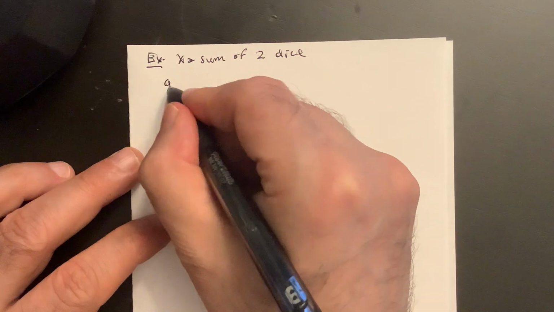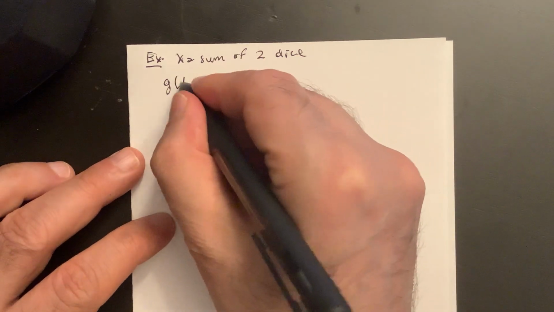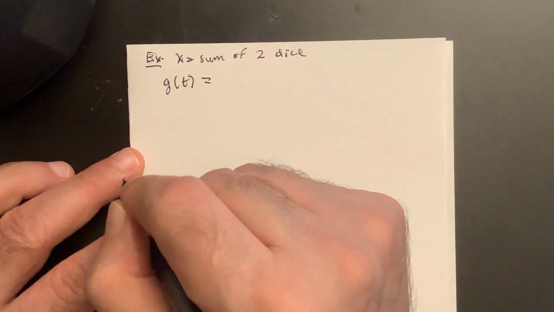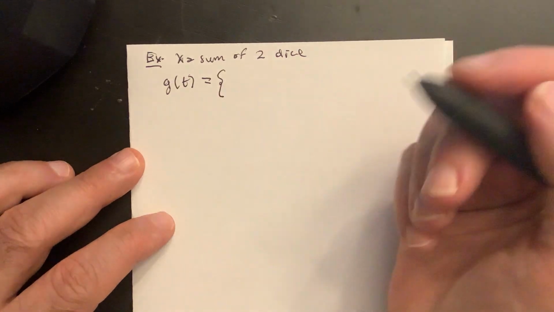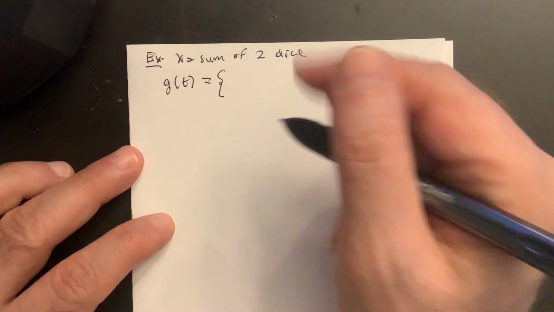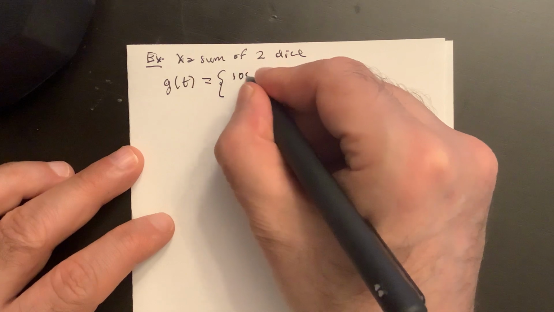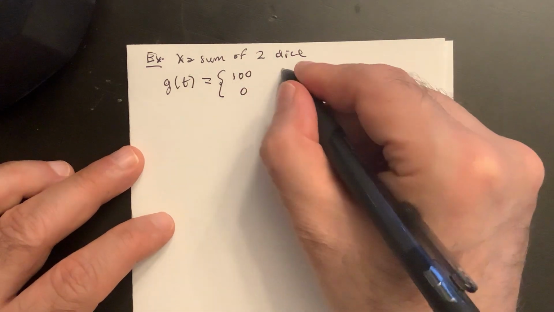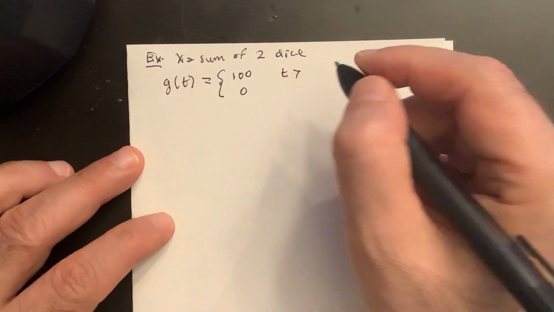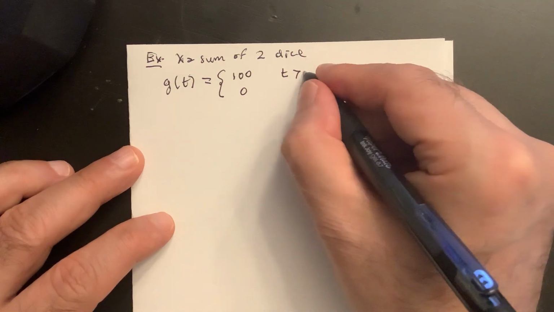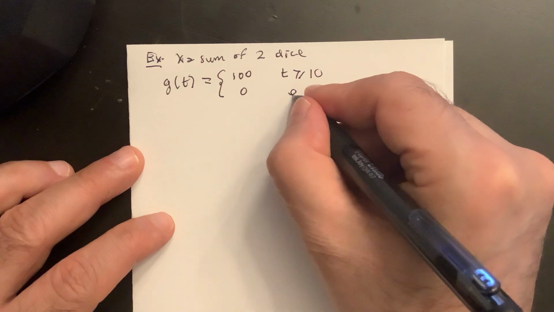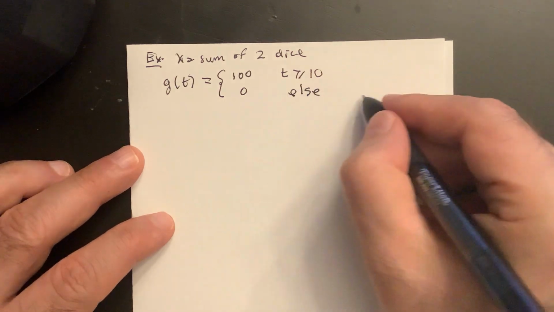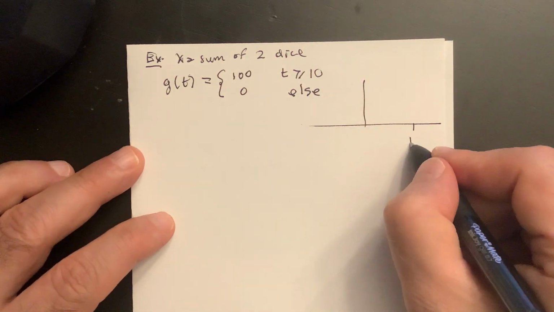And let g be a function, say g of t is equal to, let's just pick some easy thing, say 100, or else it's 0. This is 100 if t is greater than or equal to 10, and 0 otherwise. So I can draw a picture of g here, right? So I have 10.